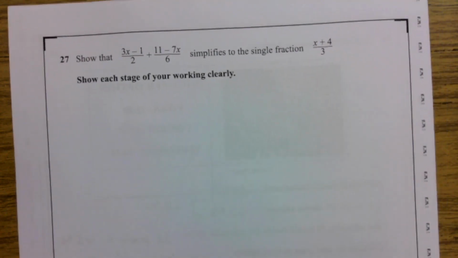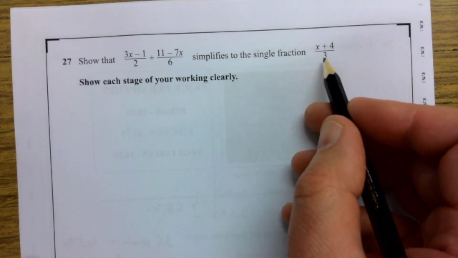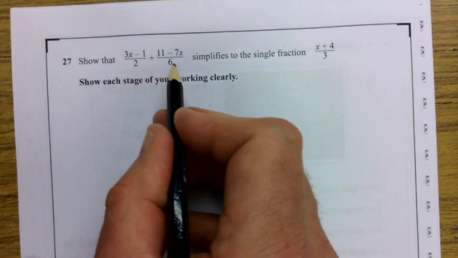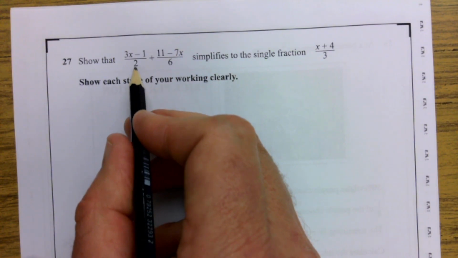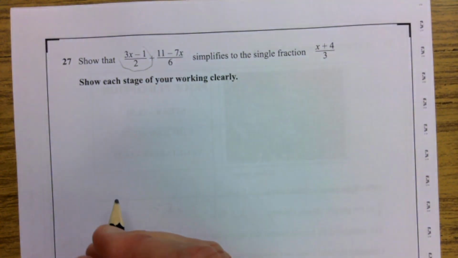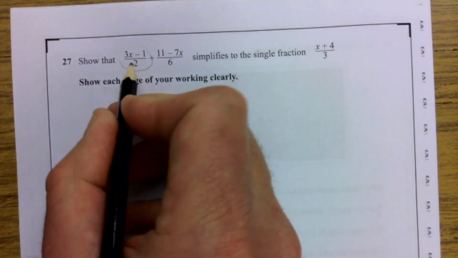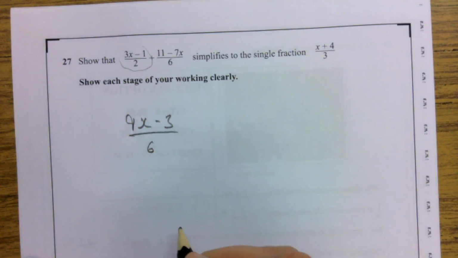Question 27. Show that this plus this simplifies to give this. So each stage we are working. To add two fractions, we need a common denominator. So 2 goes into 6, so I'm going to times top and bottom of this by 3. So it's 9x minus 3. That's me times the top by 3 and the bottom.